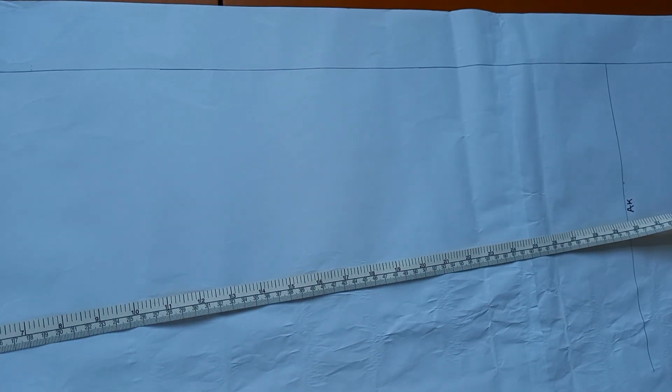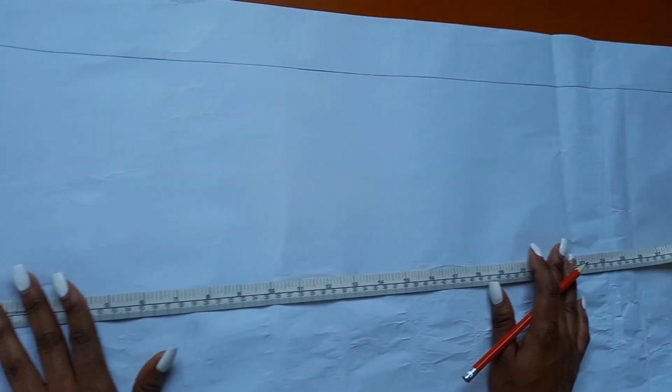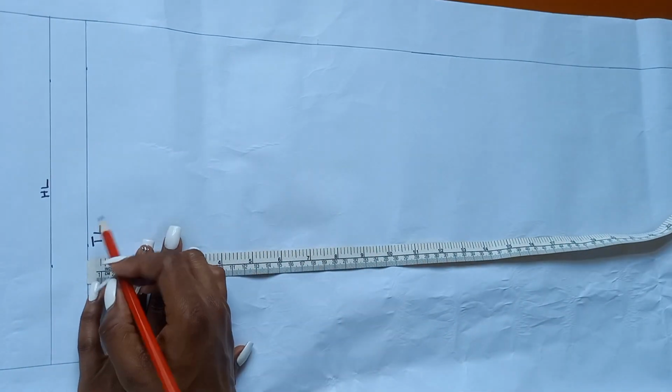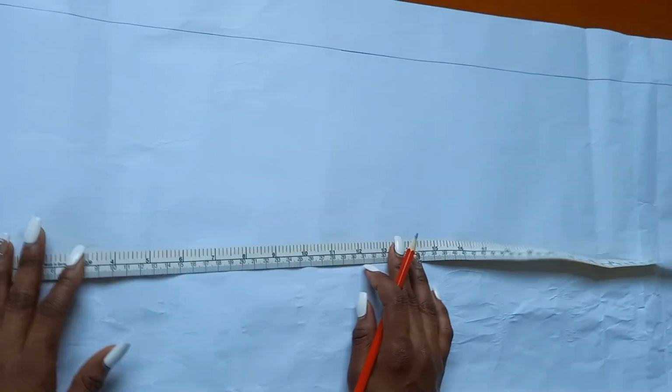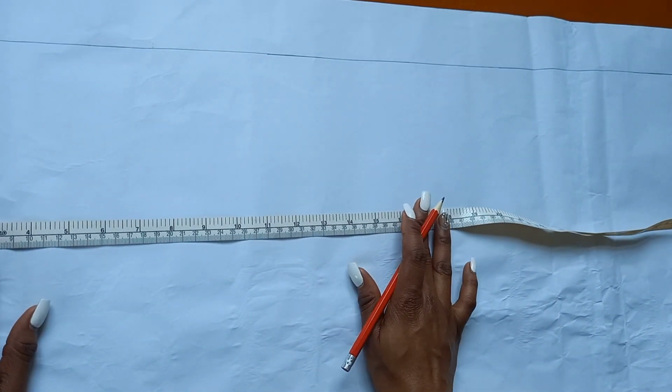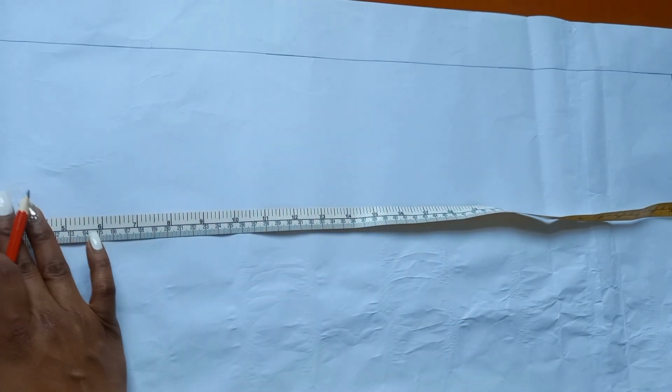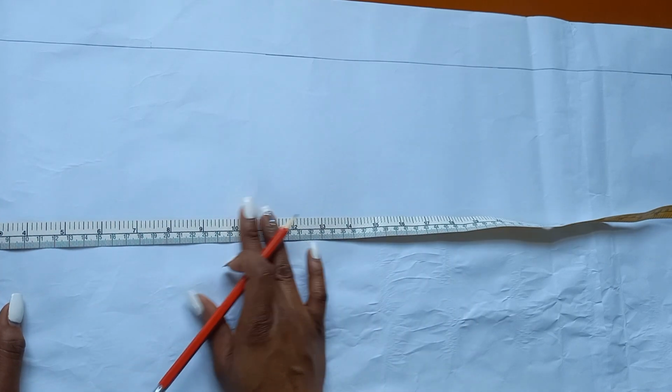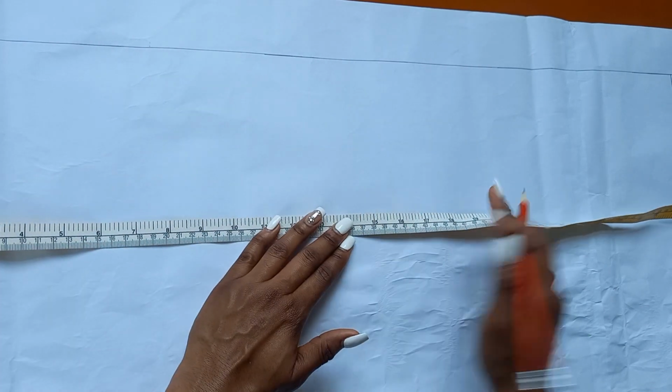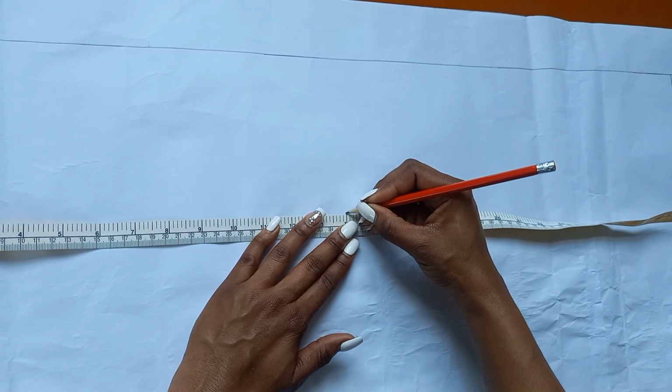Okay, I hope you're following. So I'm going to be marking that 14 from this thigh line. So from this thigh line, I'll mark 14. So I'm going to mark 14 inches here.